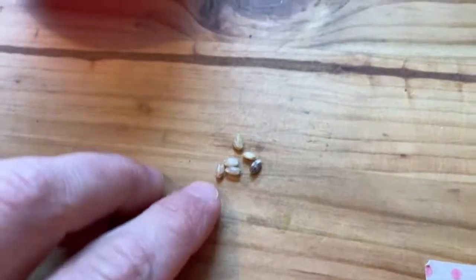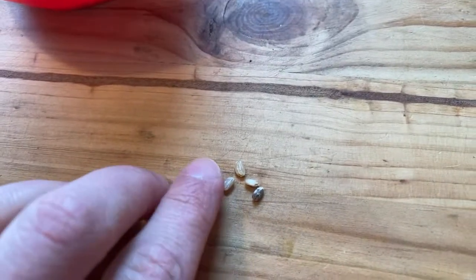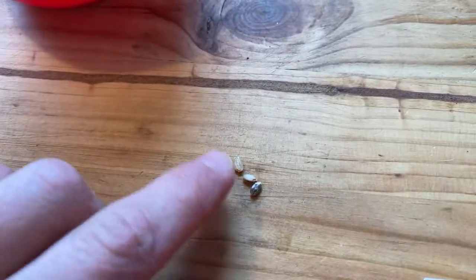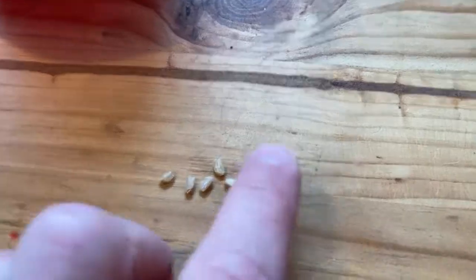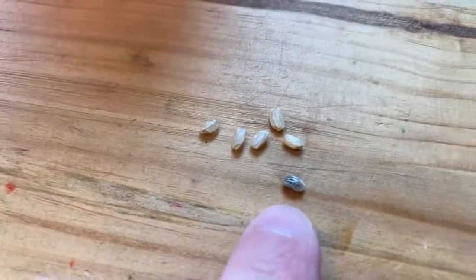Take a pinch without looking, because otherwise you might bias the results. Count how many wolves are in your pinch. 1, 2, 3, 4, 5. So I've got 6 altogether, and one of them has been marked with my pen.